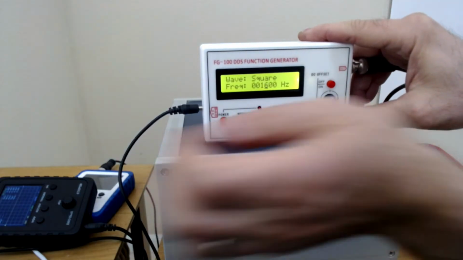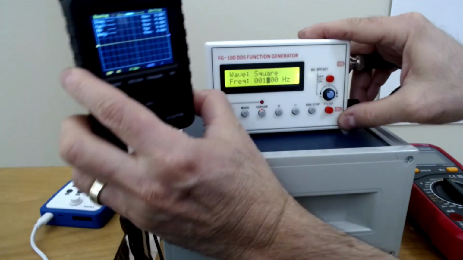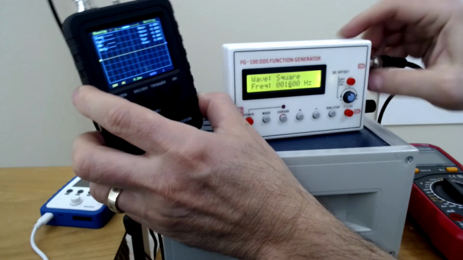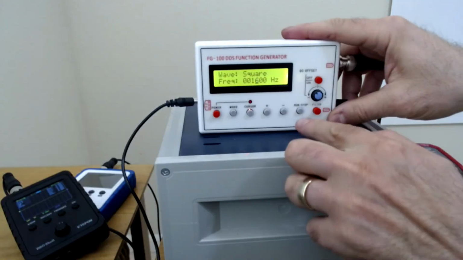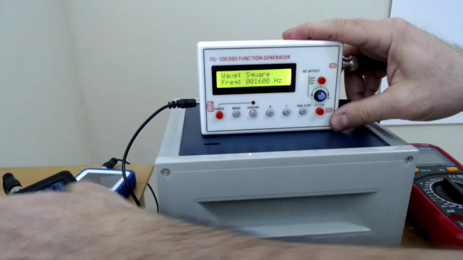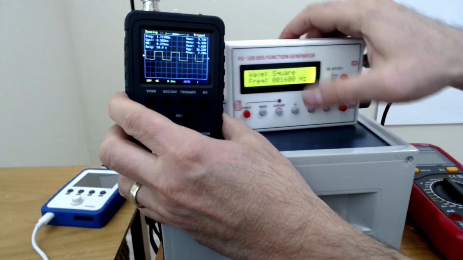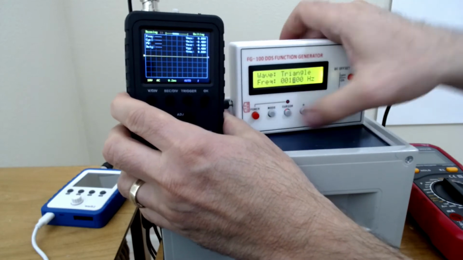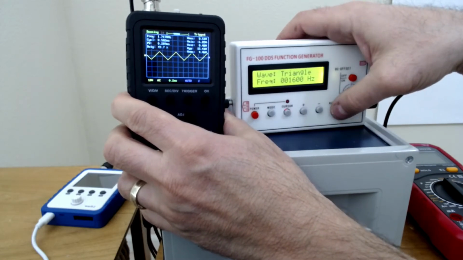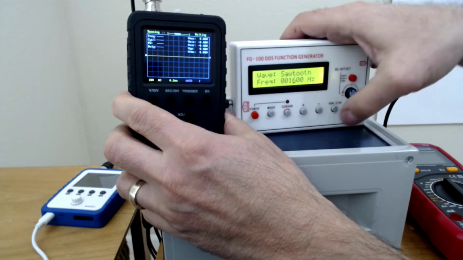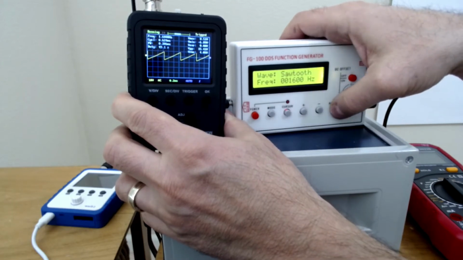If I change that to square, let's see what my display looks like. The display is not... Oh, I have to press the run stop button for it to actually produce a signal. And so you see a square pulse. If I turn it off, I can change the mode from square to triangle, and you see a triangle. Turn it off, I change the mode to sawtooth, I get a sawtooth.